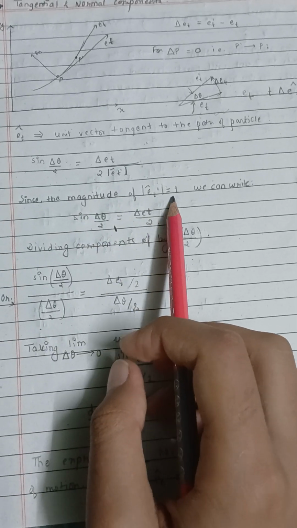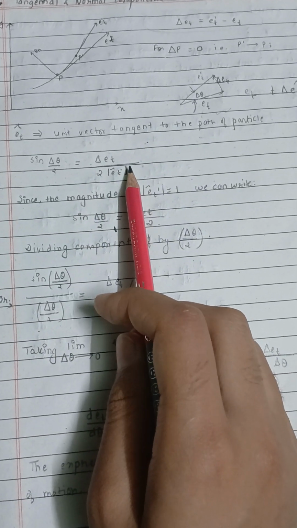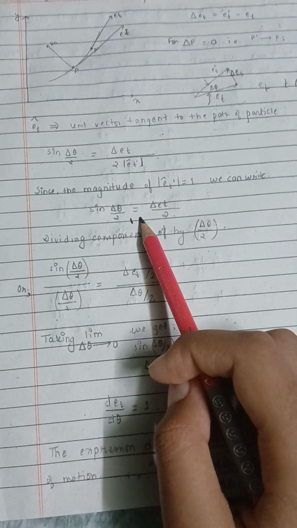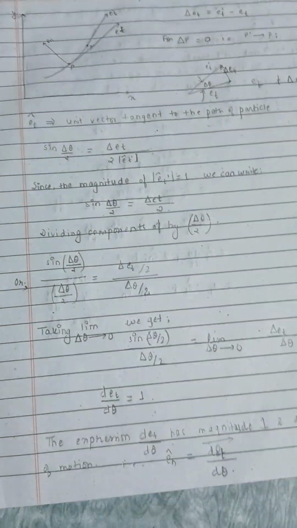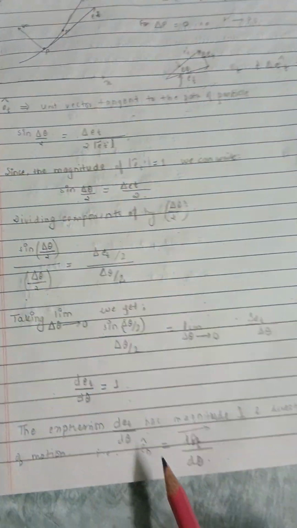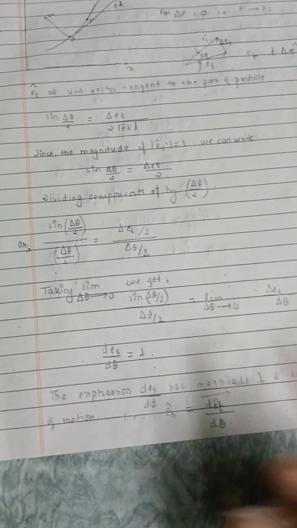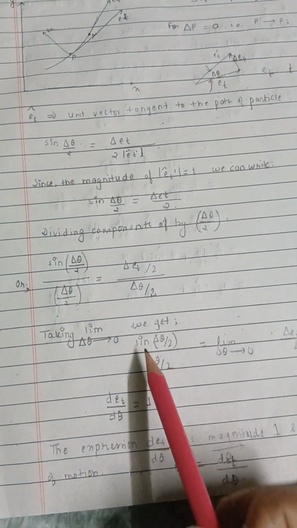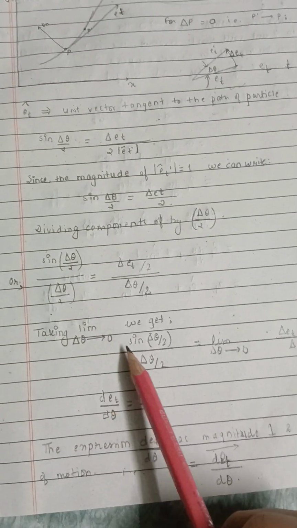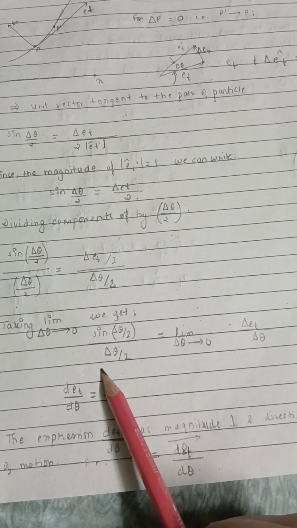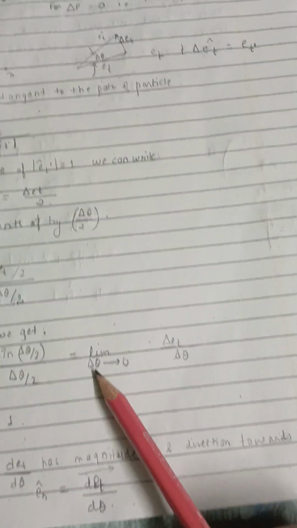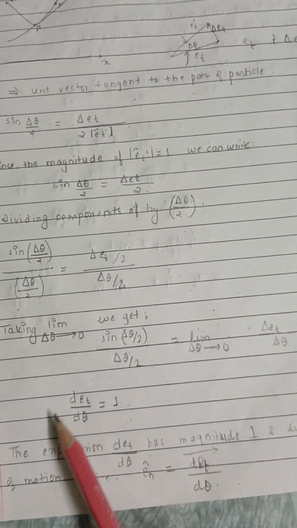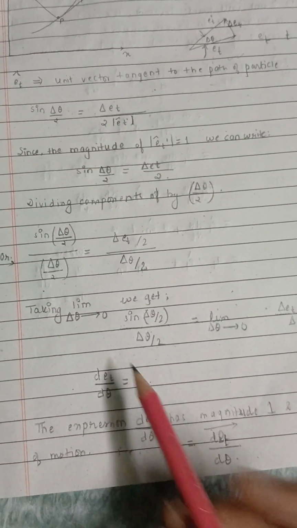Since the magnitude of the tangential component of the vector is equal to 1, we can simply write sine del theta by 2 is equal to del Et by 2. Let us try to convert this into the form dEt by d theta is equal to 1. For that, we can take the concept of limit. When limit del theta tends to 0, we know that sine del theta by 2 divided by del theta by 2 is equal to 1. And when limit del theta tends to 0, we also know that del Et by del theta changes to dEt by d theta. This is equal to 1.